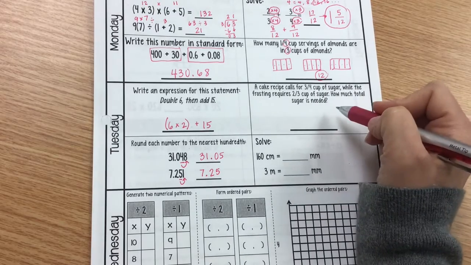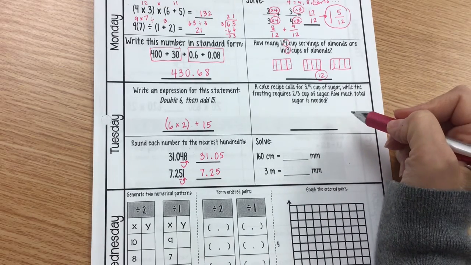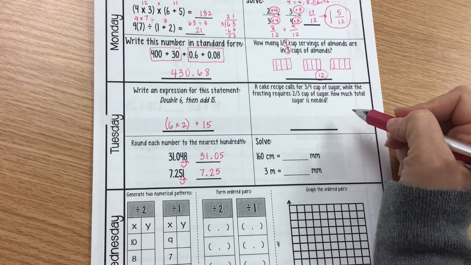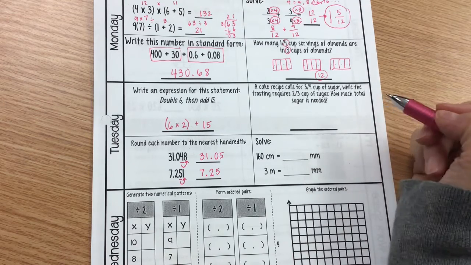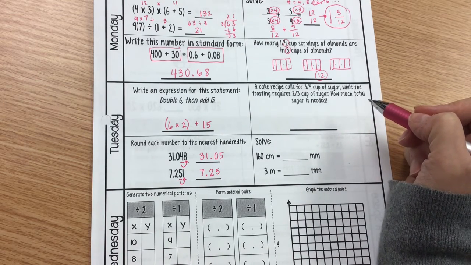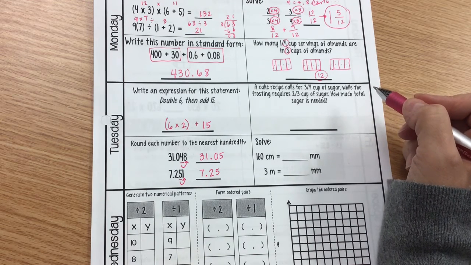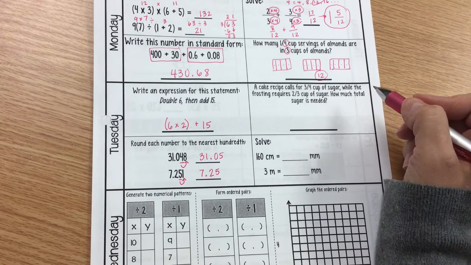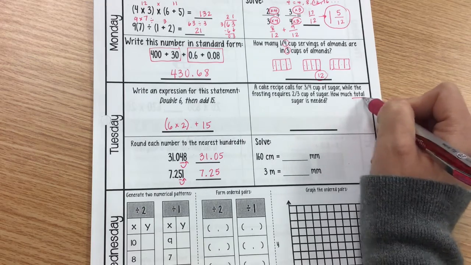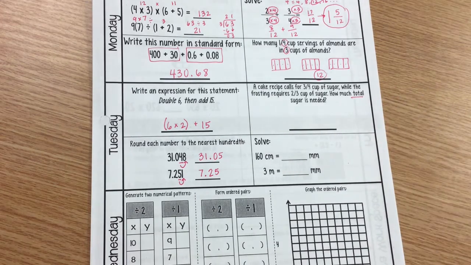All right, over here, a cake recipe calls for 3/4 cups of sugar, while the frosting requires 2/3 cups of sugar. How much total sugar is needed? Well, sometimes we have a hard time understanding if we have to add or subtract, multiply or divide. Well, when it says total, usually that kind of signals our brain to add.